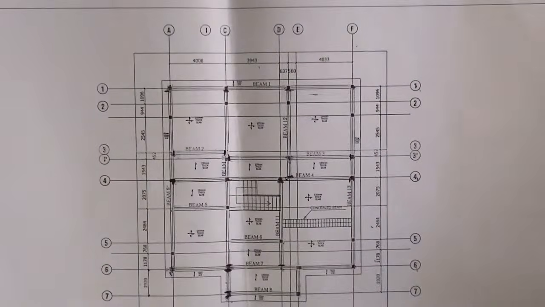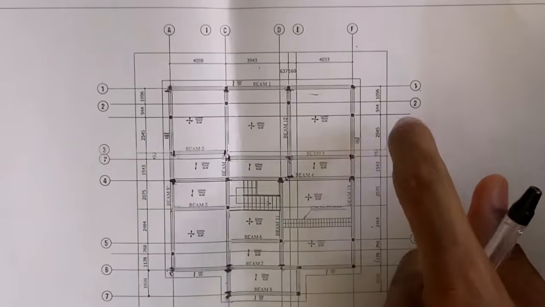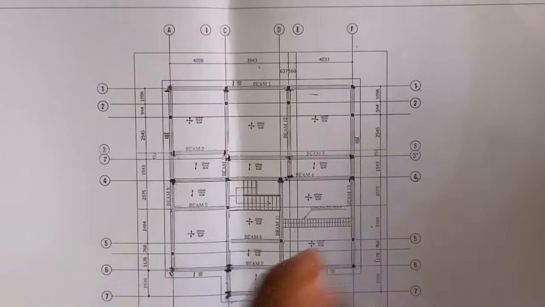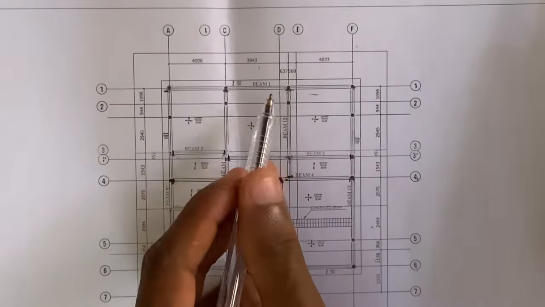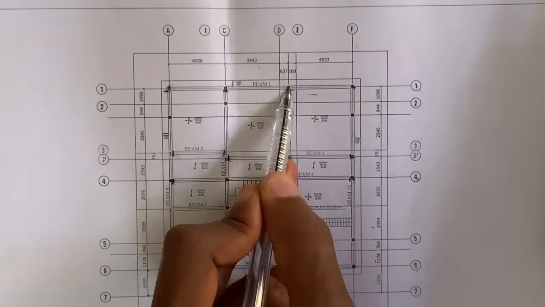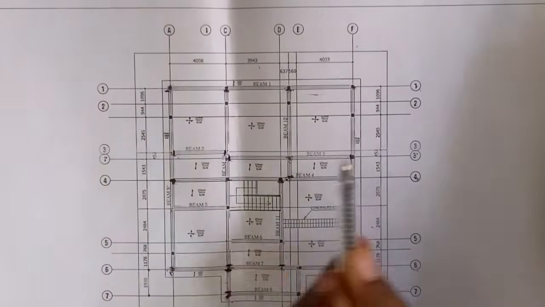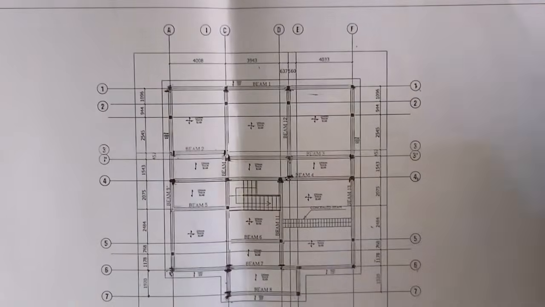Instead, we're going to be using the dimensions inside of the plan. So we've gotten the length of the center to center dimension for beam 12, which is from this point down to this point, by adding call out 1 to 4, and we had a total of 6,580. So now let's do the maths.